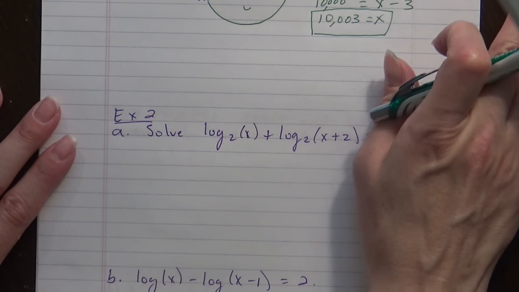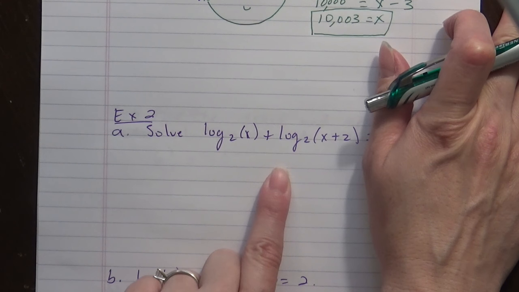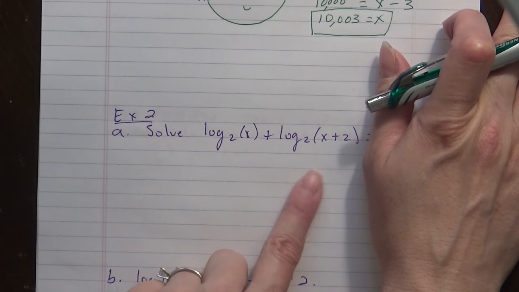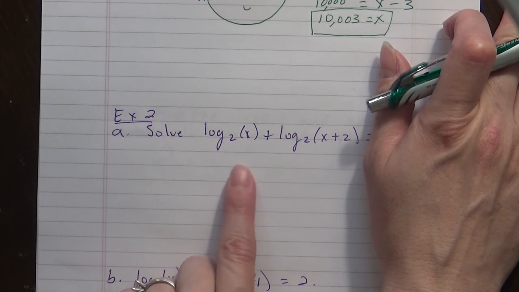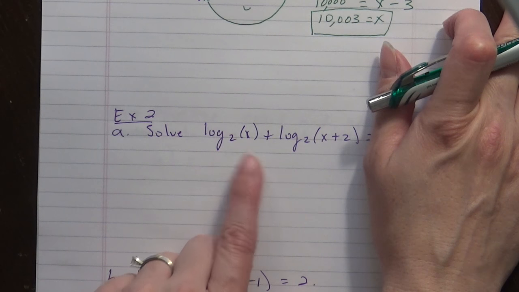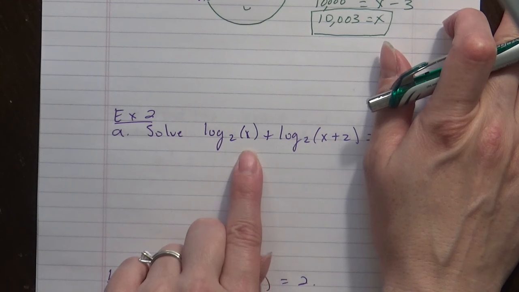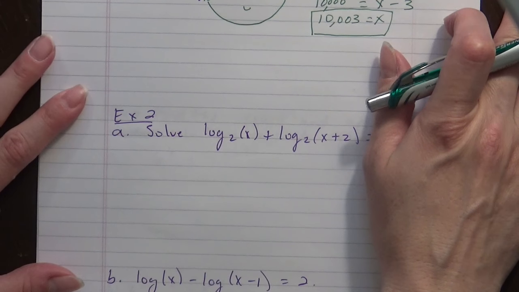If we just ignore the right side and look at what we have on the left, log base 2 of x plus log base 2 of x plus 2. This is a good candidate for our product property for logarithms, or product rule, because these are being added together. So they have the same base. You can write it as log base 2 of x times the inside over here, x plus 2.